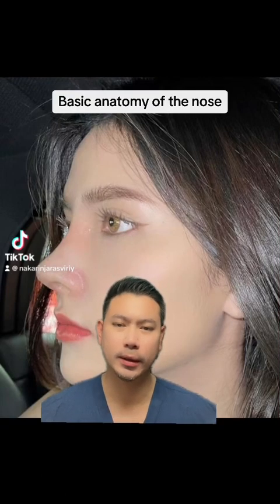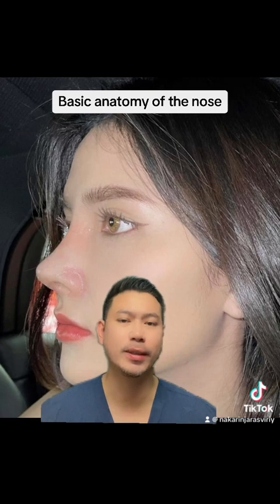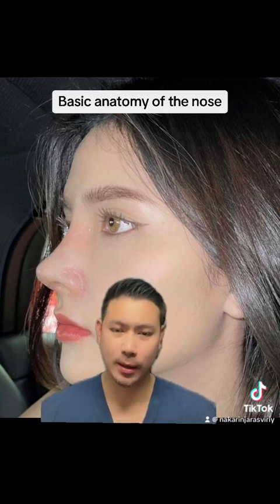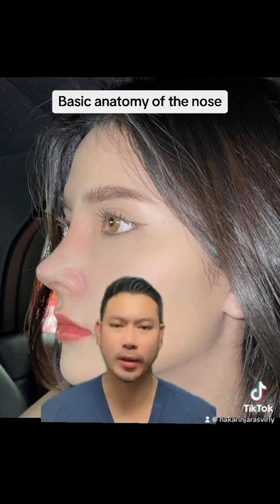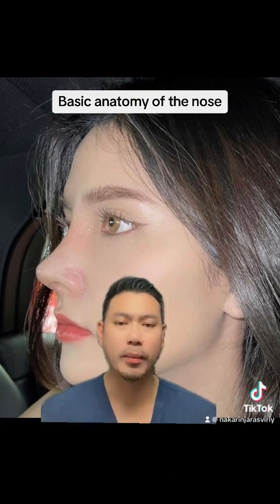Hello. Today we're gonna discuss a very simple thing, which is the anatomy of the nose. I'm gonna start with the surface anatomy. In this picture is a patient of mine from about a year and a half ago. I already have her informed consent to use this picture in this video. I'm gonna start from the top to the bottom.